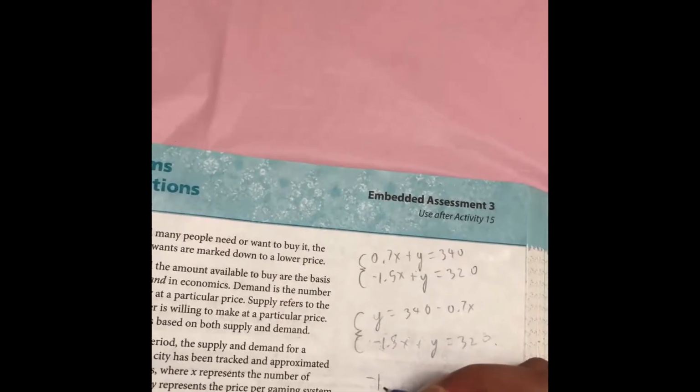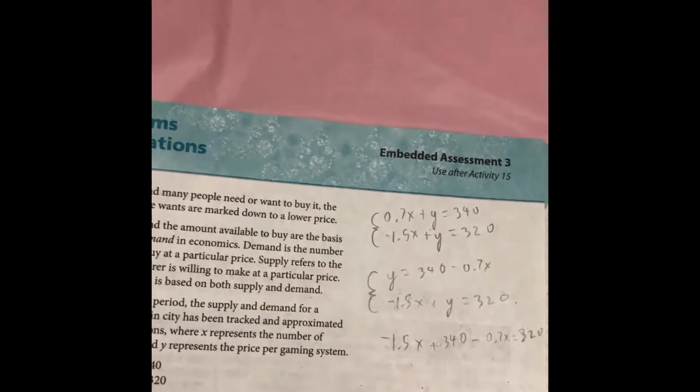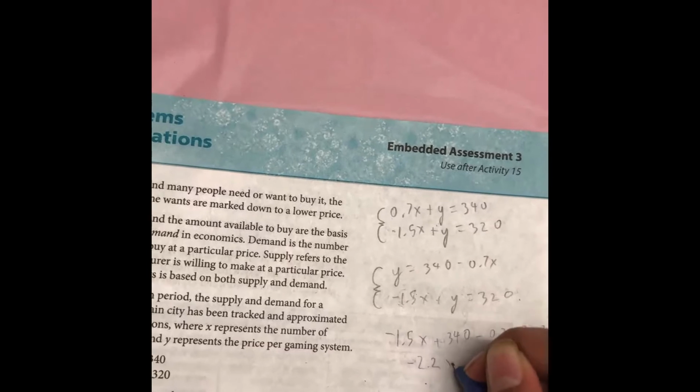We get negative 1.5x plus 340 subtract 0.7x, which equals 320. And then we combine the like terms. So the like terms combine to negative 2.2x.